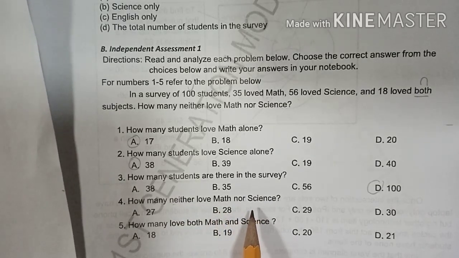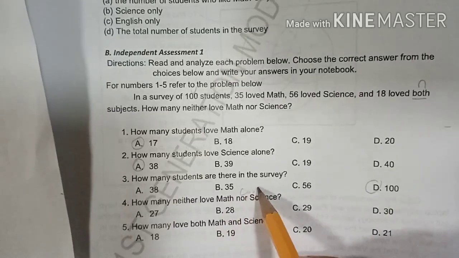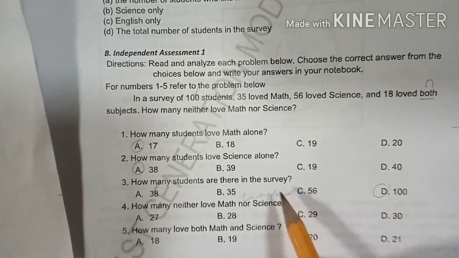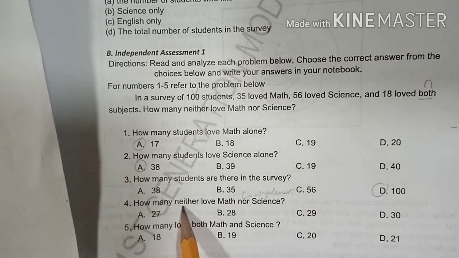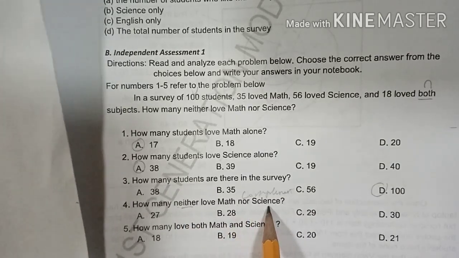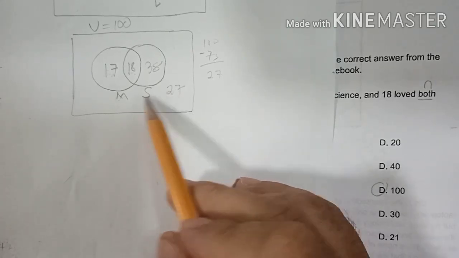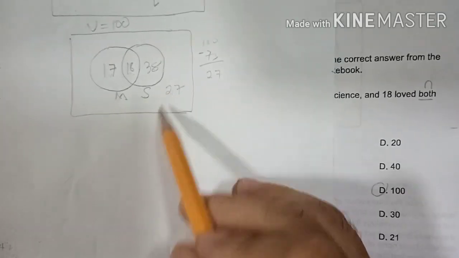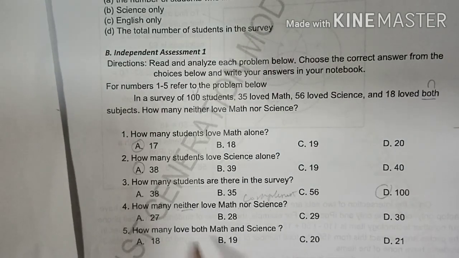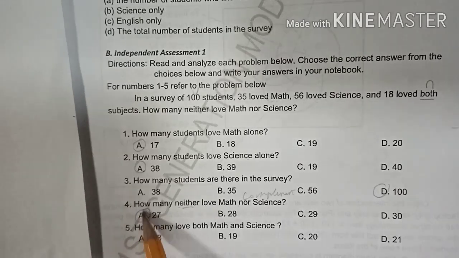So this question is asking about complement. Neither love math nor science. So this is complement. So the answer is 27. So where is 27? Letter A is our answer.